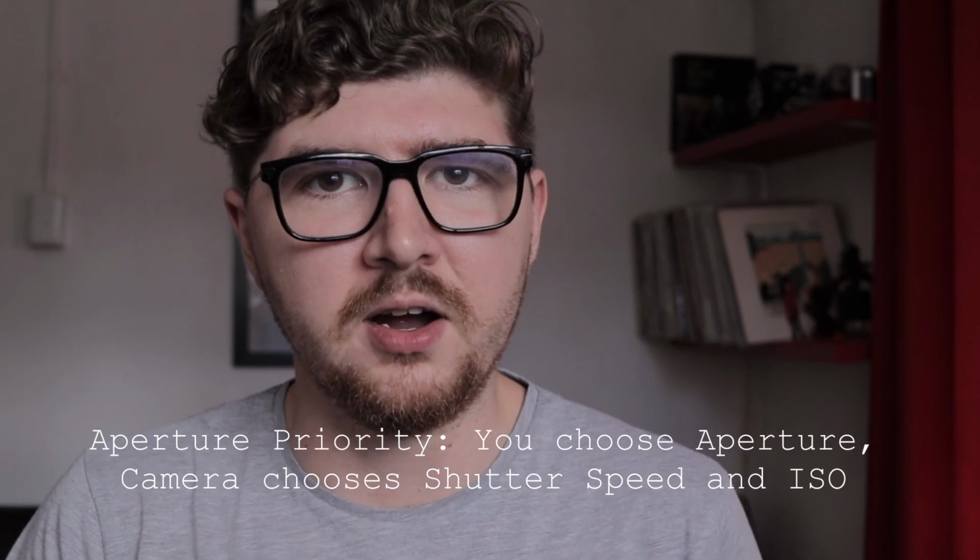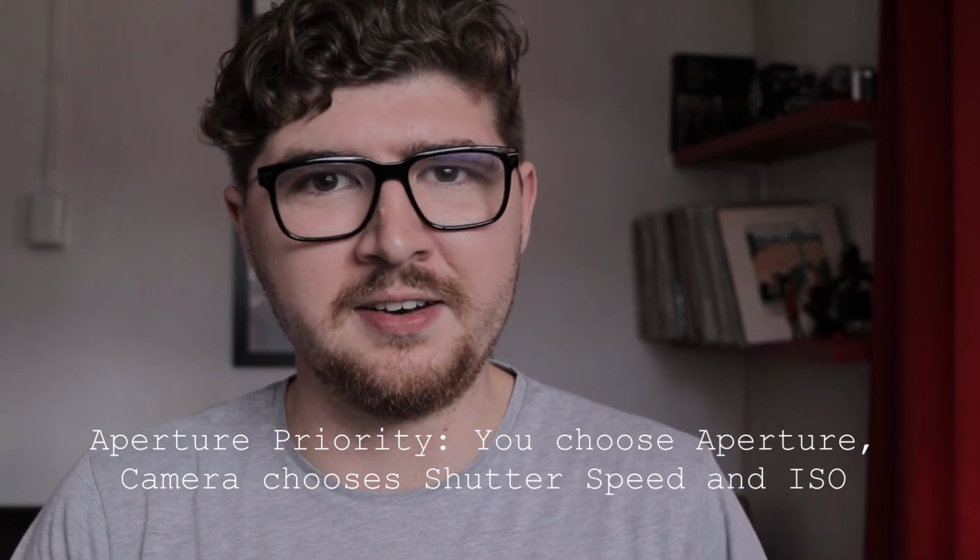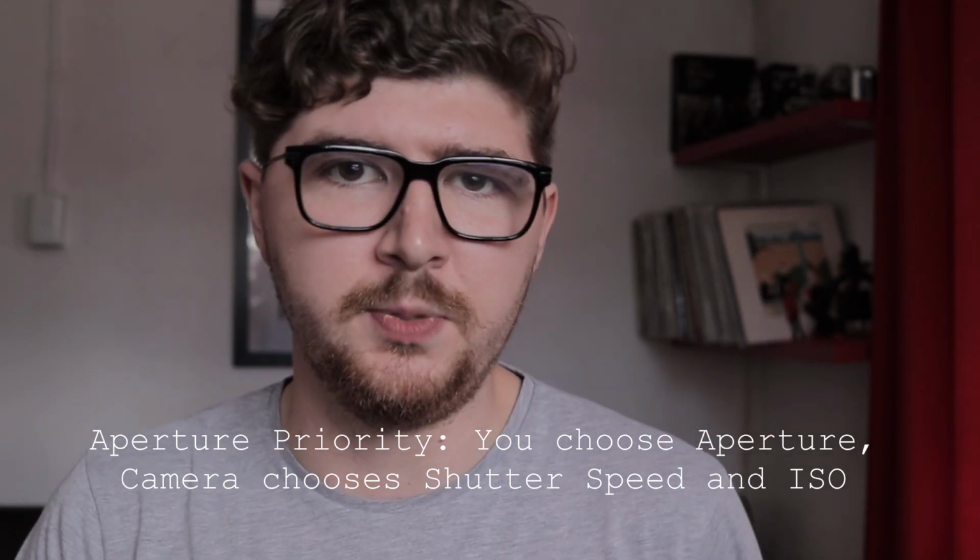So if you tell the camera, I want f8 in this photograph because I want a depth of field where I can get most things in focus, the camera will then look at the light available and decide what ISO and what shutter speed to use. Now, when you use aperture priority, take note of what shutter speed and what ISO value the camera is selecting for you. And very quickly you'll start to see a correlation between the three of them.